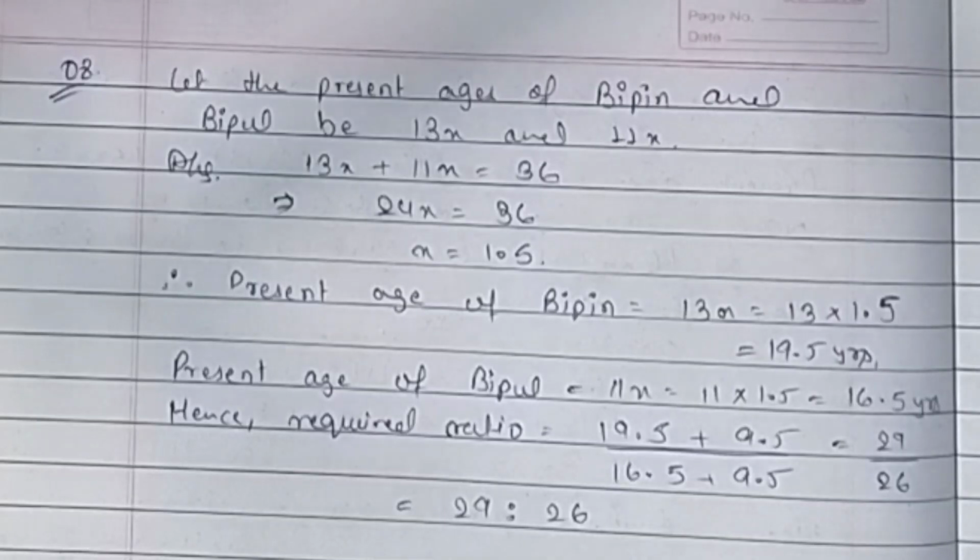Don't get confused or panicked after reading the word decade here, because the purpose of putting this word here is to make you confused only. We already know that 1 decade is equal to 10 years. So if we convert decades into years, we can easily solve this question also.